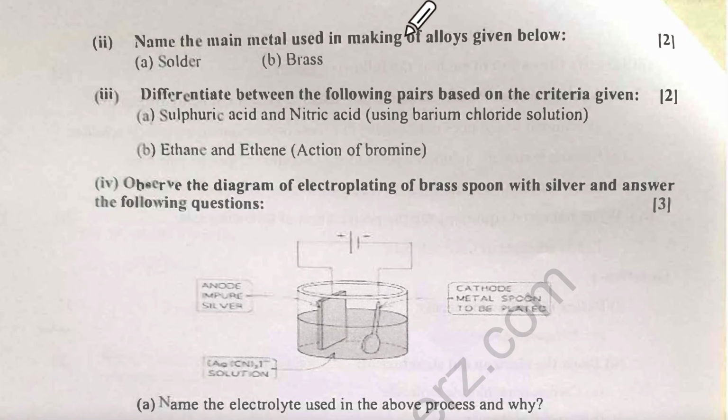Name the main metals used in making solder. Solder is what? Lead and tin, Pb and Sn. Now they are telling you main metals. Now solder, this is 50%, 50%. That's the problem, so I'll have to mention both. You can write both. Lead and tin, 50%, 50%.